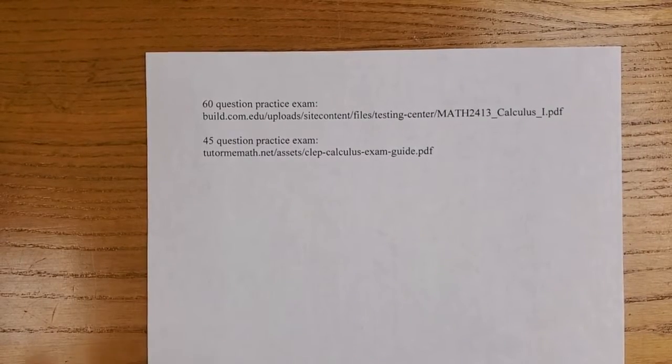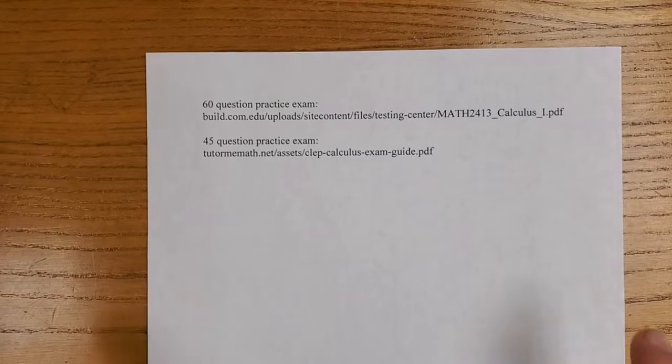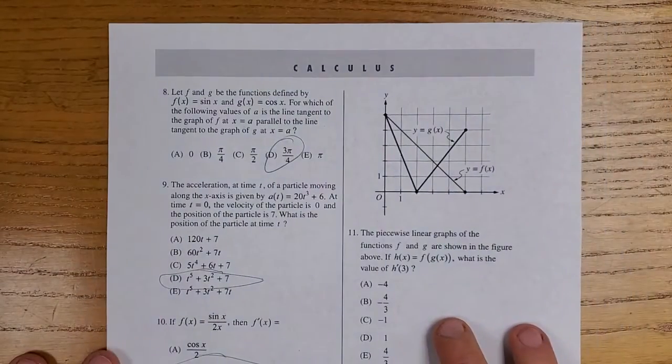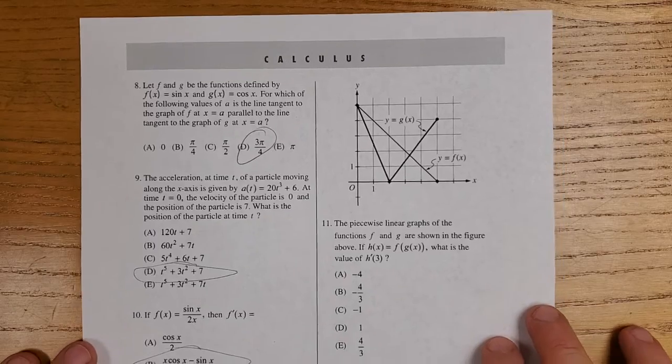Okay, getting back into it again. These are the places on the internet that I downloaded these practice exams from. Hopefully they're still there, who knows. And we left off on number 11 here.